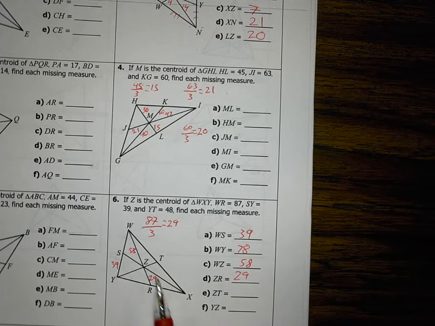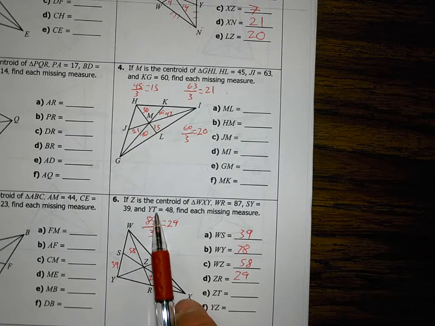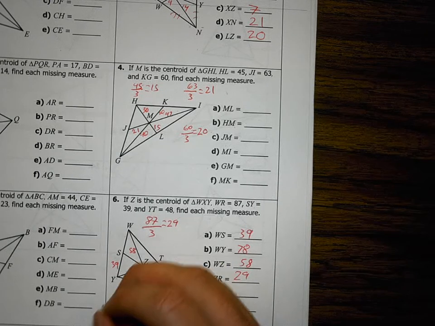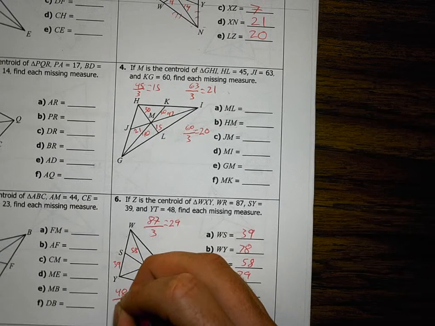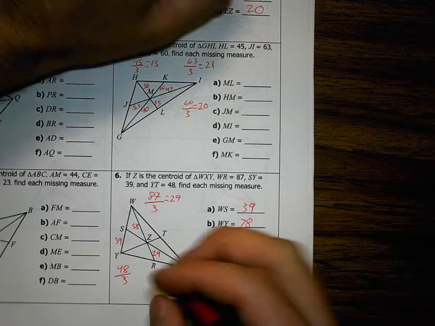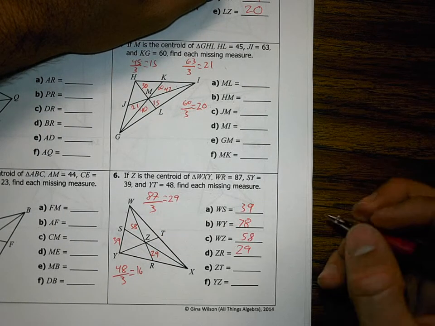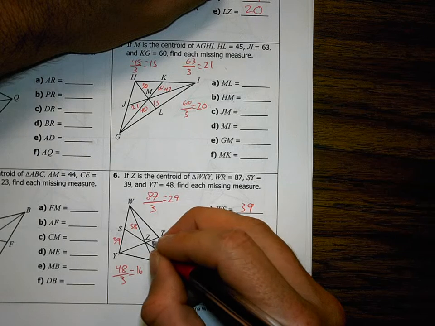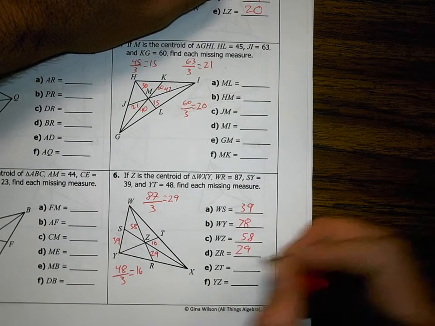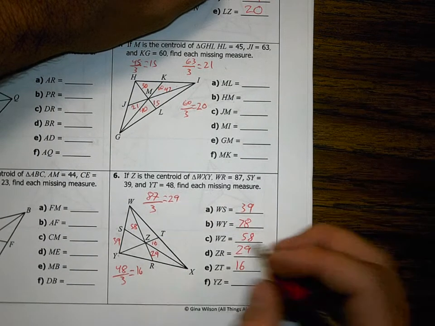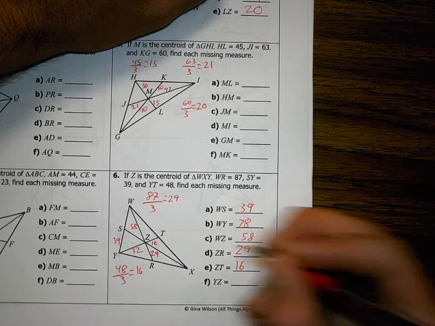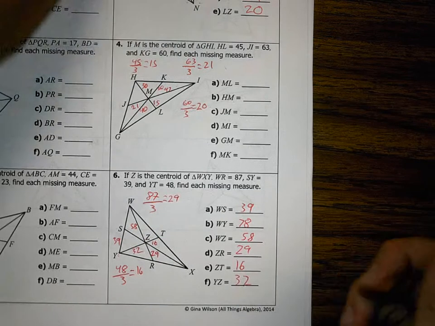Now I need ZT. So am I given YT? I am. YT is 48. Divide that by 3. 16. So I know the short side is 16. ZT is 16. Now I want YZ. So if I double 16, I get 32. Long side is 32. Okay, turn the page over.